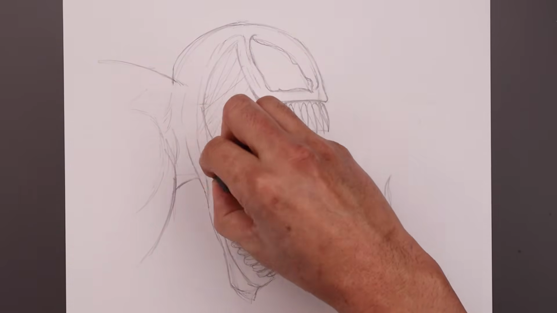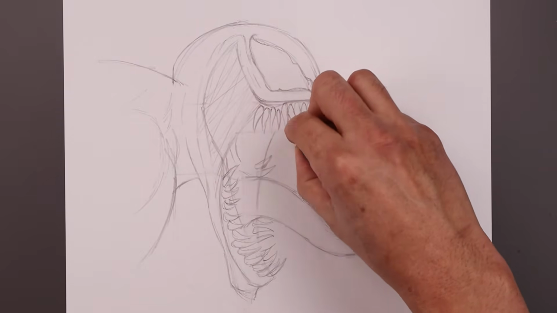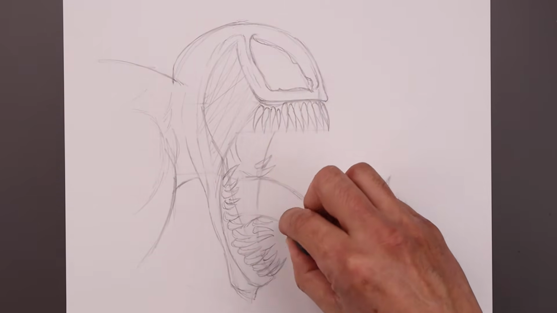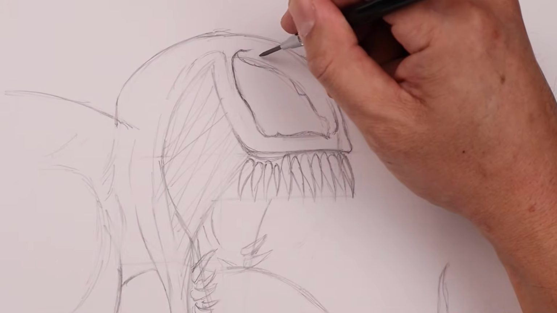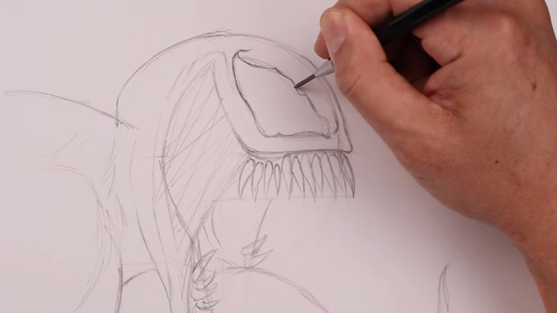Now I'm going to go back and clean up our drawing one more time. Just taking out those guidelines from the tip of the teeth. Once we're happy with our clean sketch, we'll go back and darken up our lines, also modifying the shape as we go.